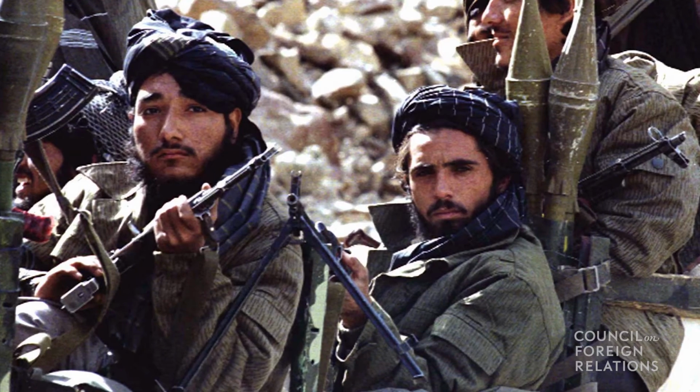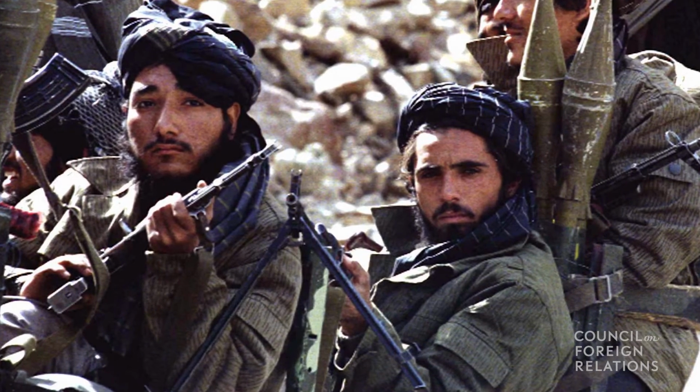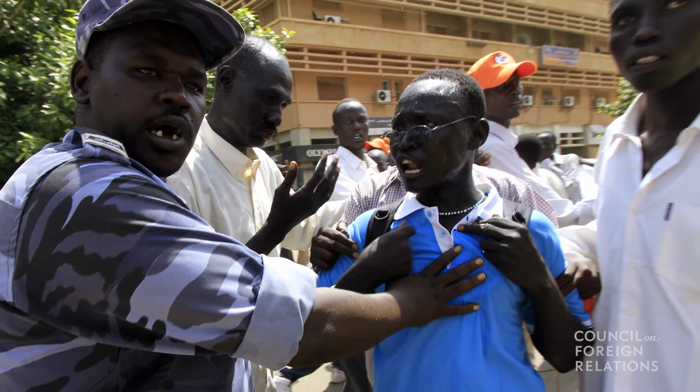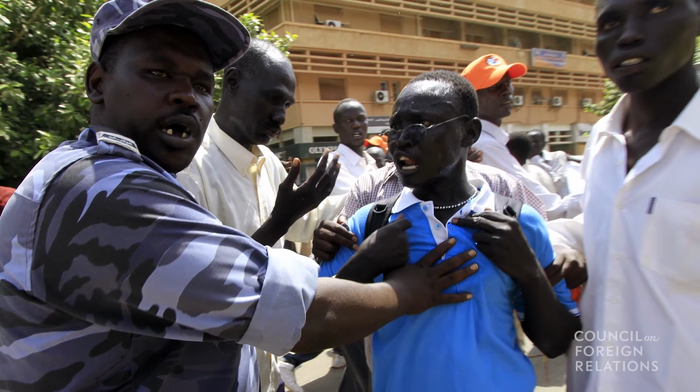The principal interest of the United States with rogue countries is to prevent them from becoming sponsors of terrorist acts. The other big concern is the possible proliferation of weapons of mass destruction. The third area is concern for their citizens who live in very repressive situations. There are several challenges that confront the United States in dealing with a rogue state.